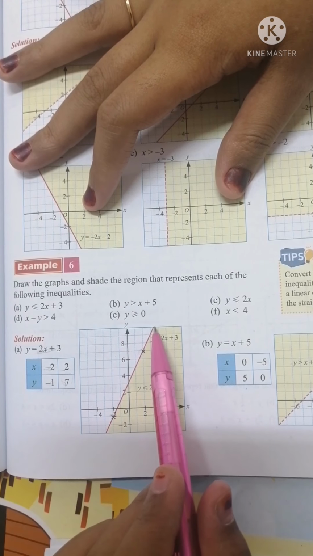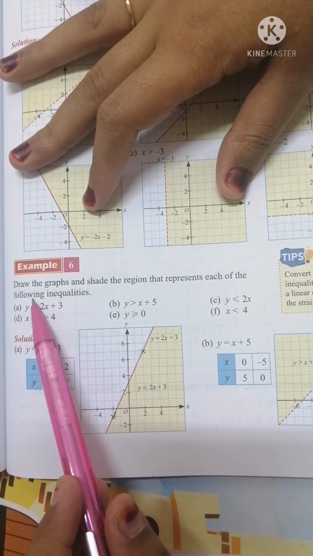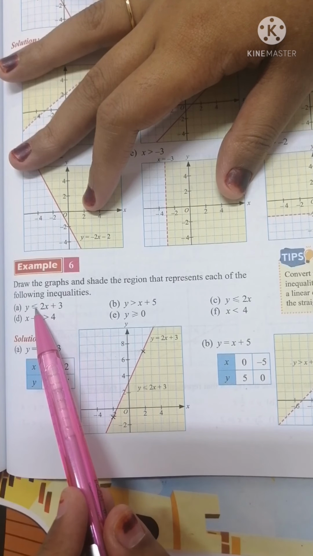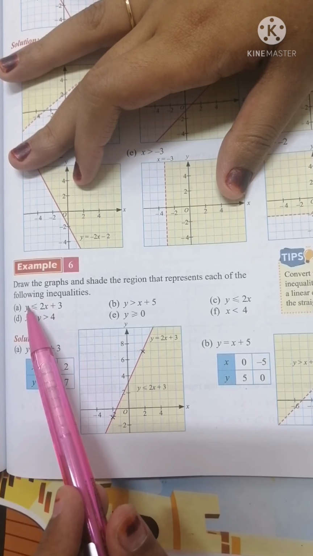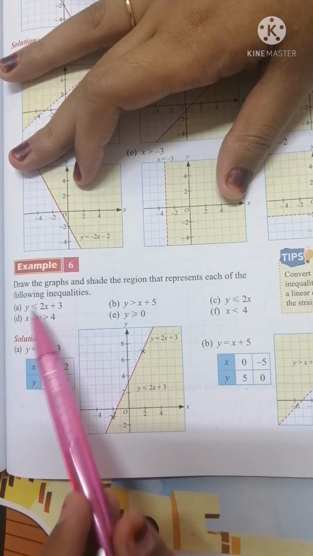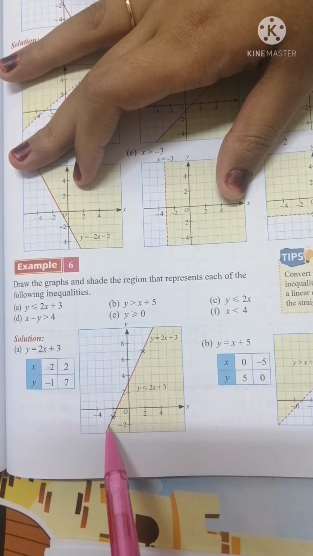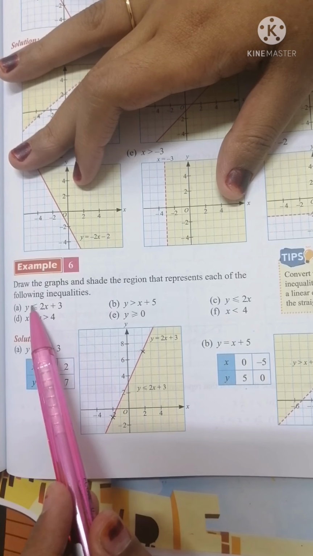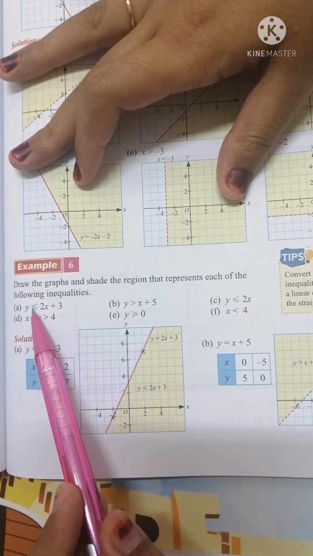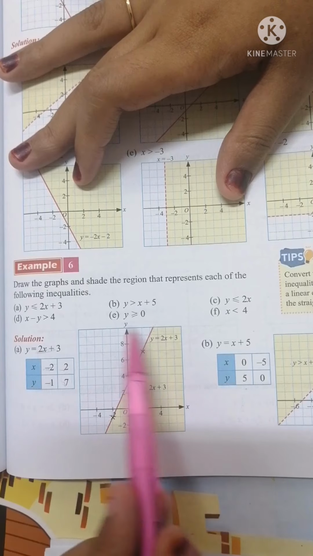Before you draw the straight line, you need to look back at the symbol of the linear inequality. The symbol is less than or equal to, right? For less than or equal to, the line will be a solid line. So you draw a solid line here, and then you shade the region. Less than or equal to means below the straight line, the yellow here. This is the solution, this is the answer.